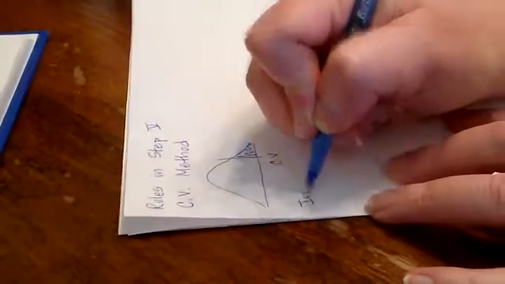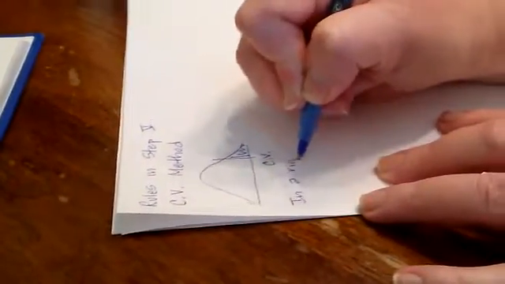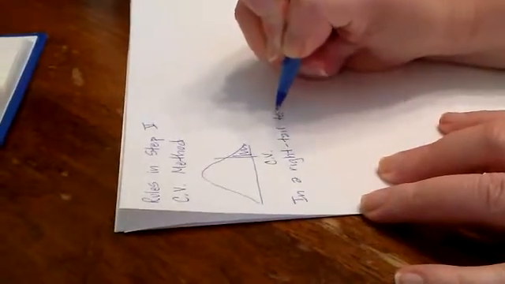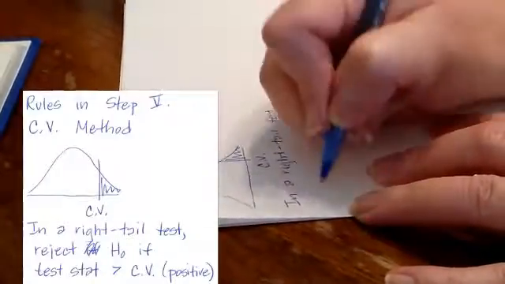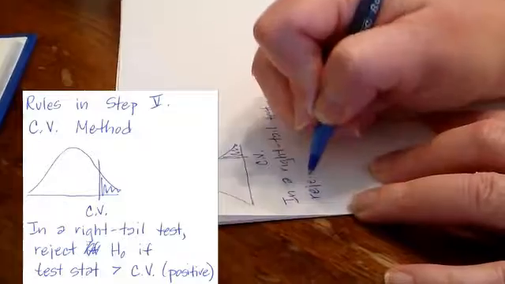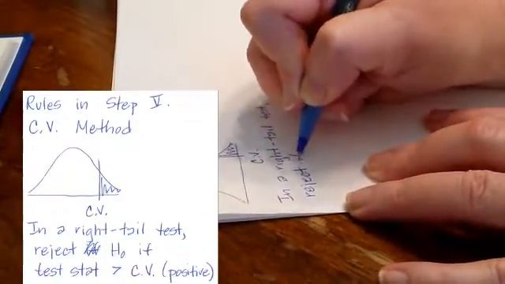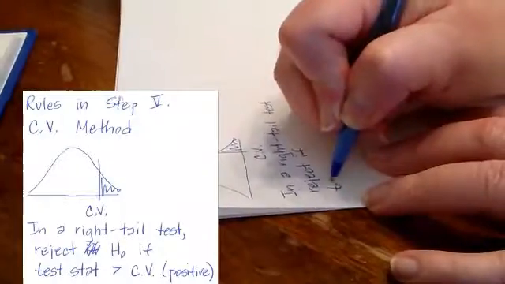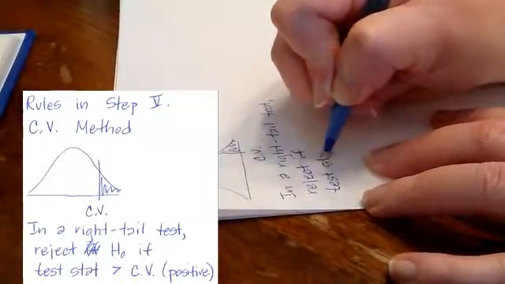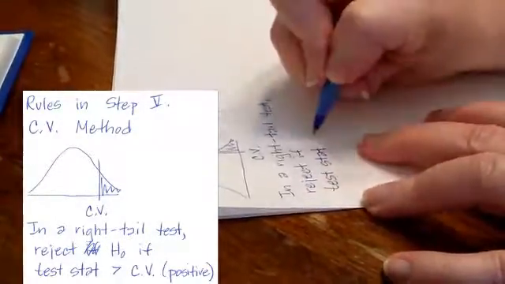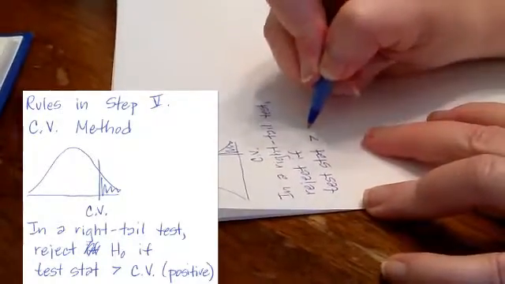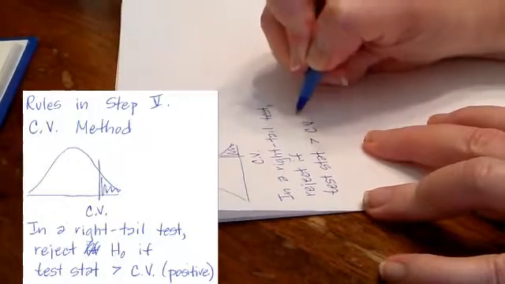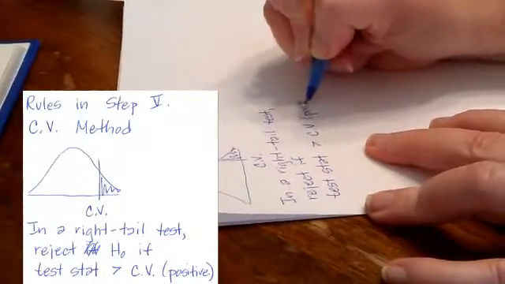So in a right tail test, we reject if our test statistic is greater than the critical value, which is going to be positive.